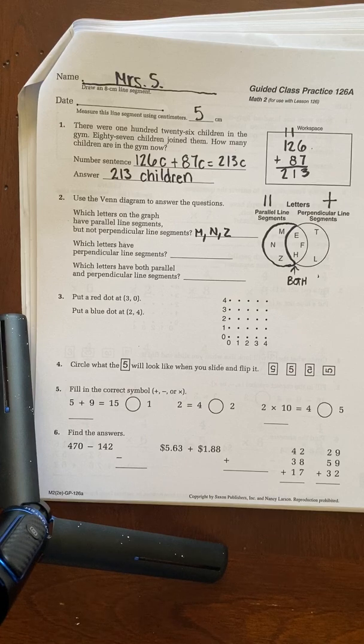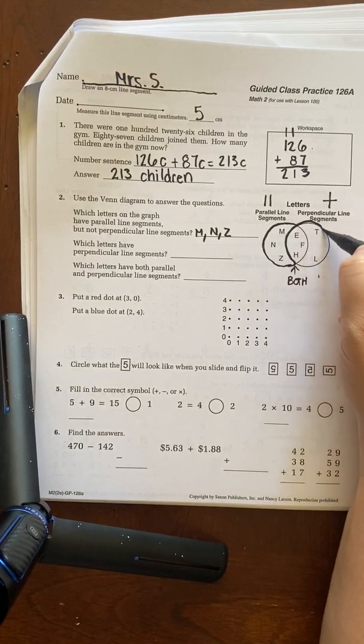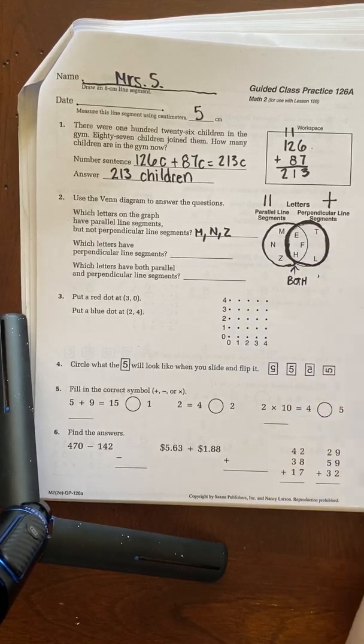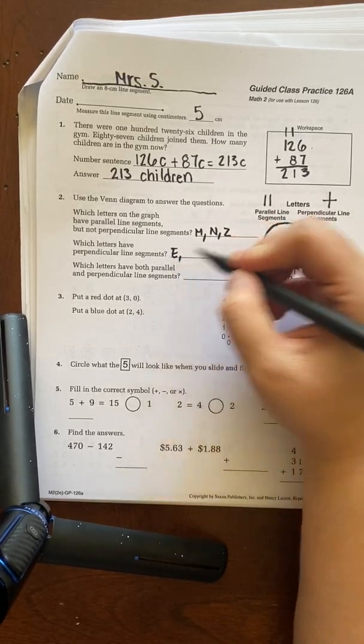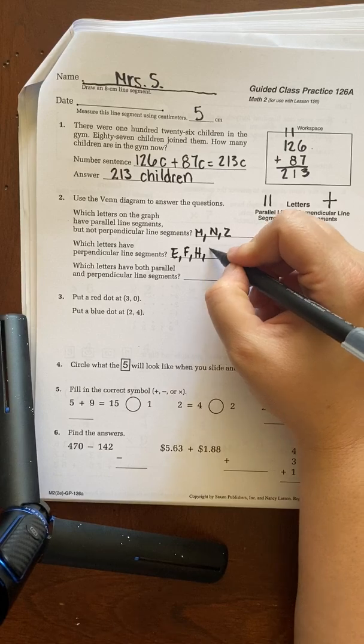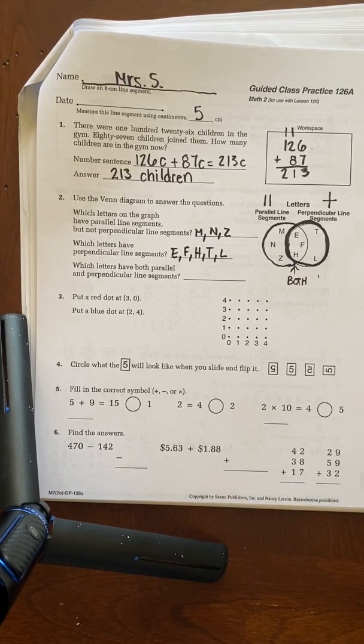All right, now it says, which letters have perpendicular line segments? Now, if I read the sentence again, which letters have perpendicular line segments? Is it saying only perpendicular line segments? No, it's not. It means any letter that has a perpendicular. So that also could mean it has a parallel too. So I'm going to take my marker and do all of my perpendicular line segments. So that means E, F, H, T, and L.